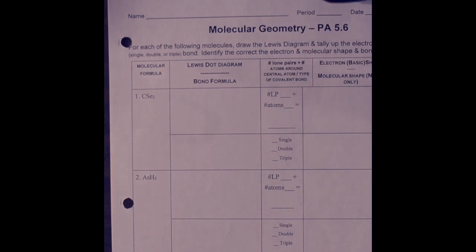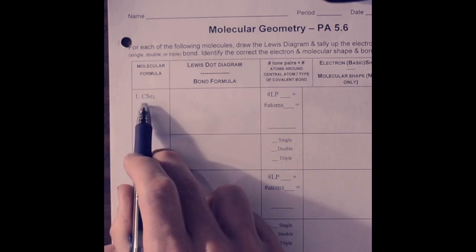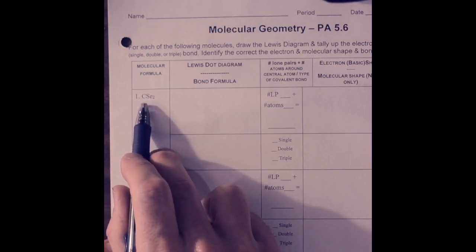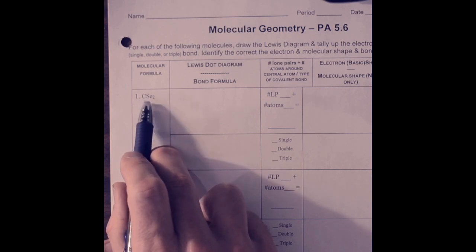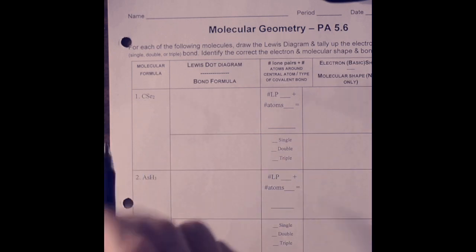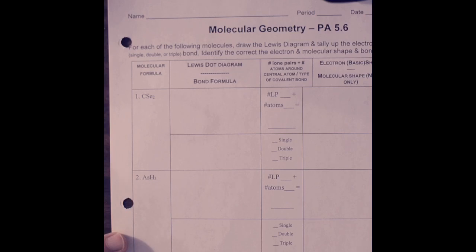And so if you'll look at your notes, on the first page it tells you that the steps to determine the VSEPR, or what's commonly called VSEPR, to determine the shape is you want to first draw the electron dot diagram. And so here we have our molecule, which is CSe2.